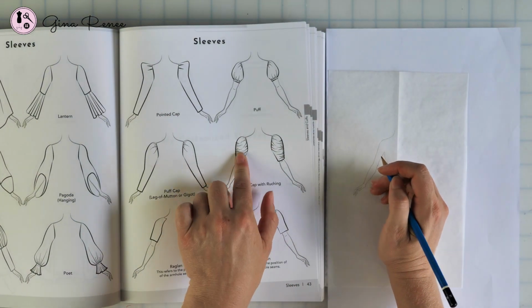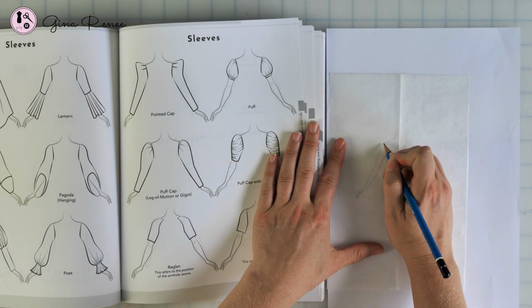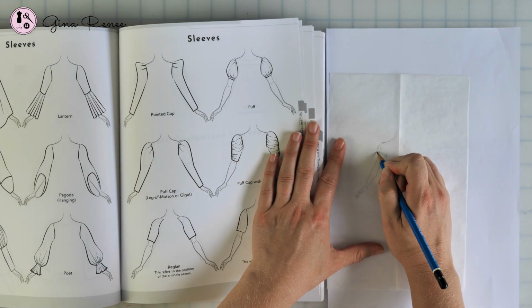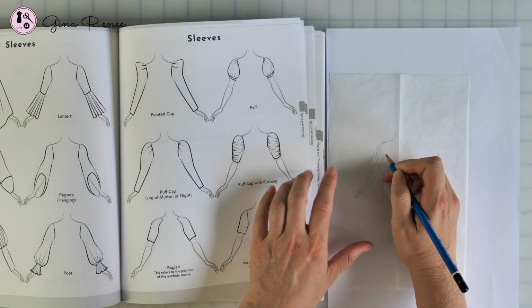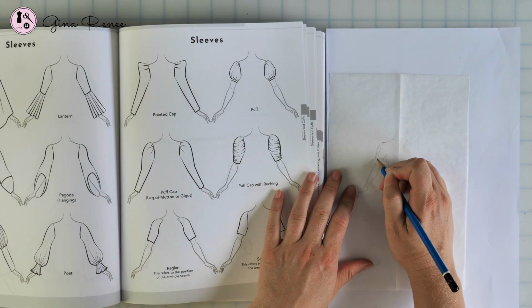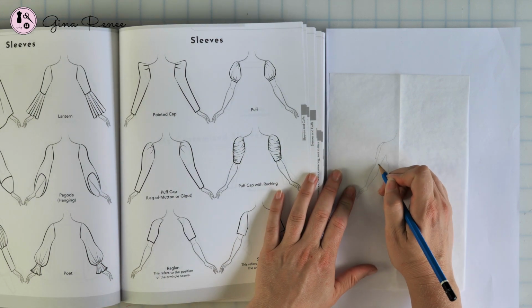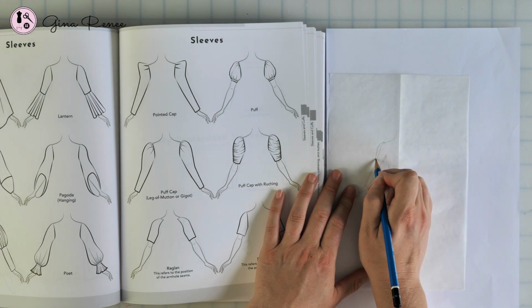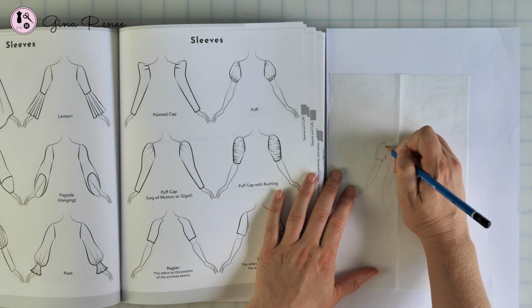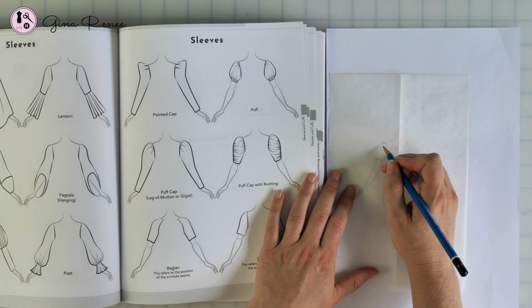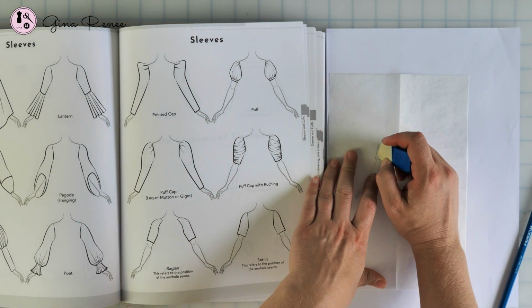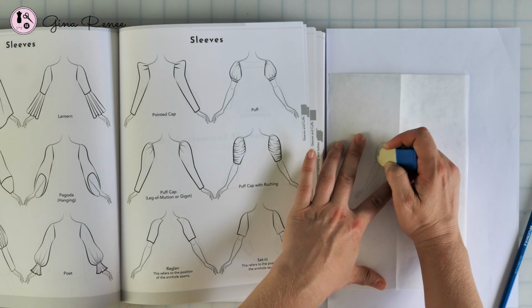Let's say I want to draw this puff sleeve right here, and maybe I don't even want it as puffy. I just want a slight puff to it. I'm going to be just looking at the sketches and seeing, is that exactly what I want? If it's not, I can change it up, and I can just reference those sketches, those details, as I see fit. So now at this point, before I start adding all that shirring in there, I want to erase my croquis underneath.